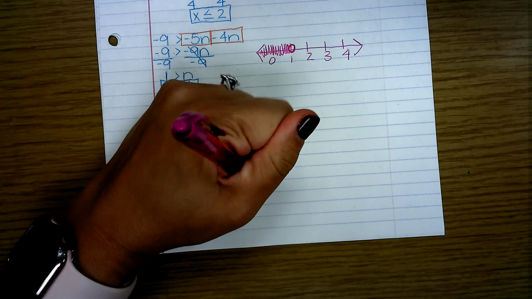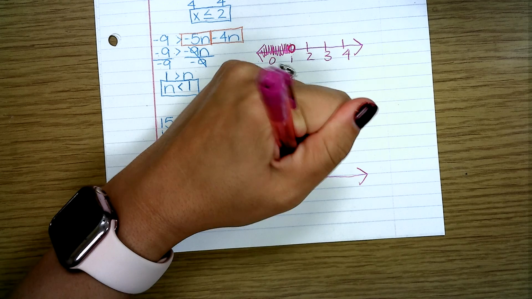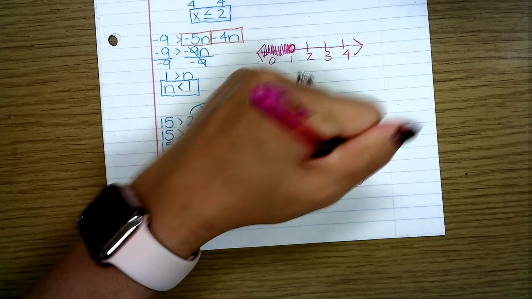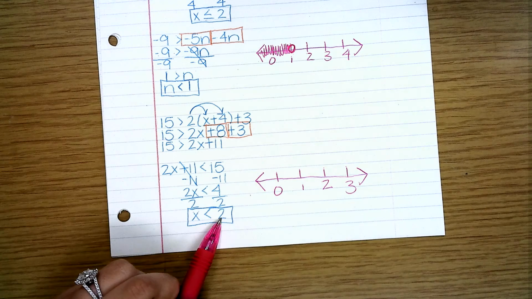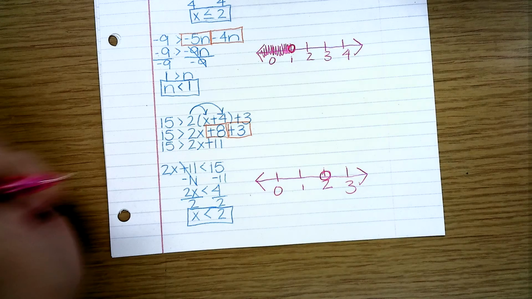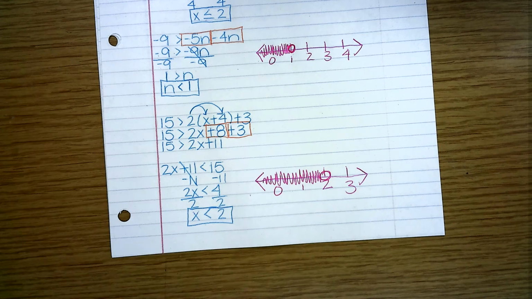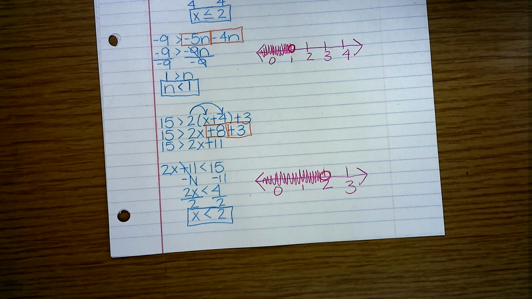All my solutions are going to be graphed on this number line. 0, 1, 2. At 2, since it's a less than symbol, I'm just putting in an open dot, and I'm shading everything to the left. So that is multi-step inequalities where we're combining like terms and distributing. And you just have to remember, you combine your constants with your constants and your variable terms with your variable terms.